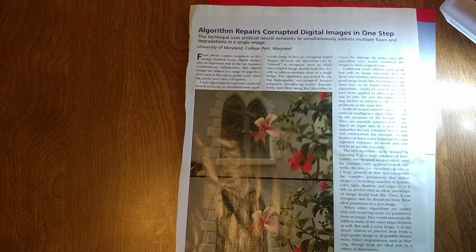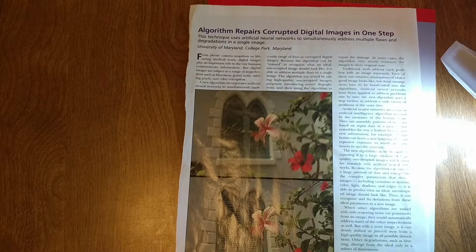Artificial neural networks are a type of artificial intelligence algorithm inspired by the structure of the human brain. They can assemble patterns of behavior based on input data in a process that resembles the way a human brain learns new information. For example, human brains can learn a new language through repeated exposure to words and sentences in specific text. Cool.